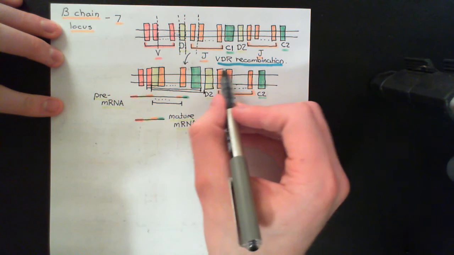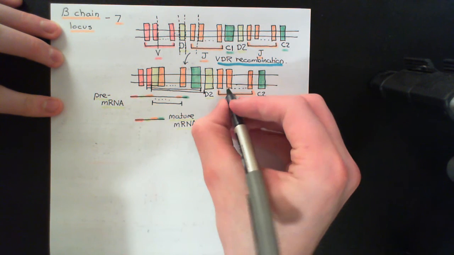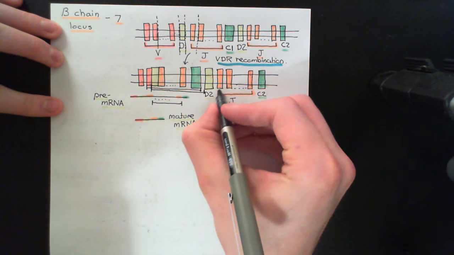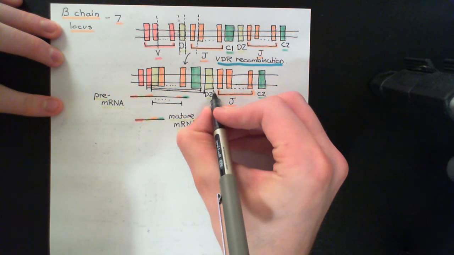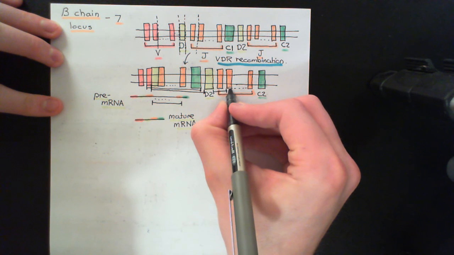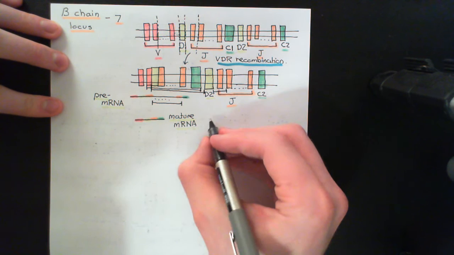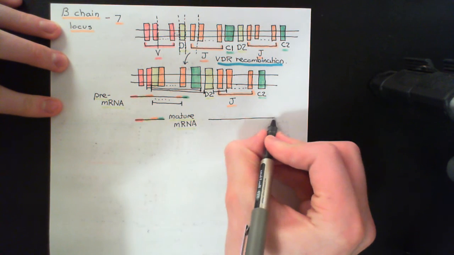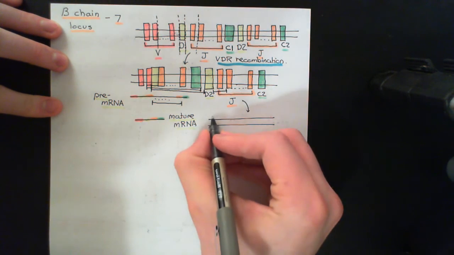Then we'll choose a new joining gene segment from one of these, and again, because I want an easy picture to draw, let's just say I'm picking the second joining gene segment here. We would then cut out all of the DNA between this diversity gene segment and the chosen joining gene segment. And what would we then end up with? Well, what we'd finally end up with is something that looks like this. So this is the second VDJ recombination.